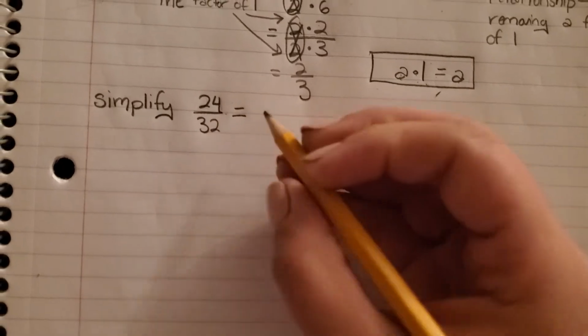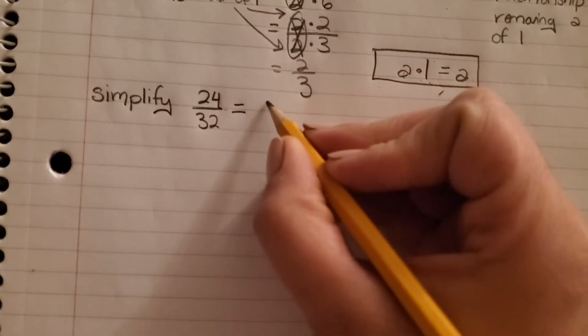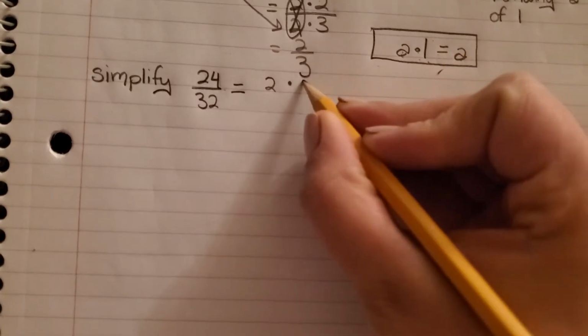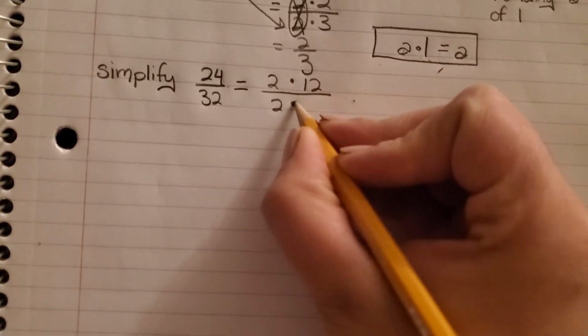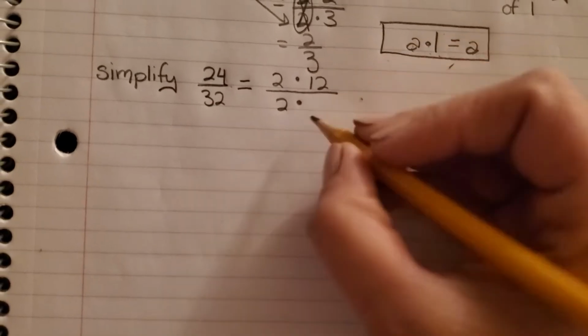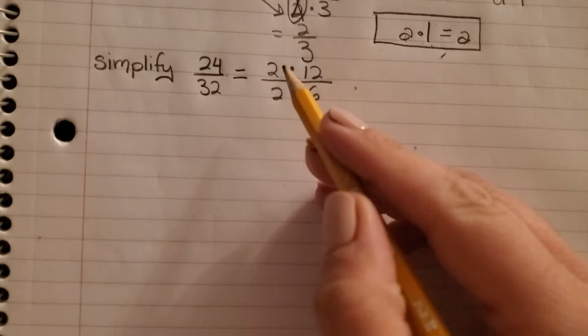So 24 over 32, I have 24 thirty-seconds. And I could break that down into 2 times 12 and 2 times 16. All right, now here's the key.